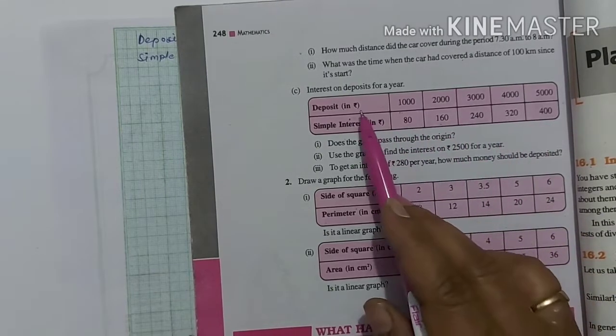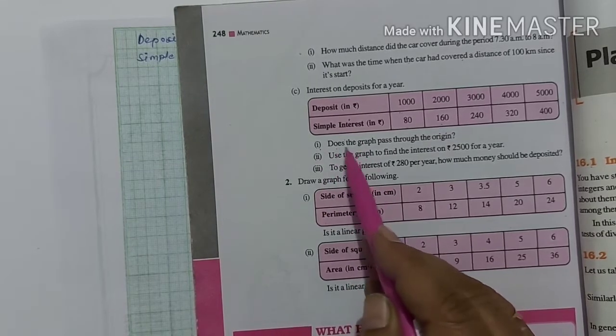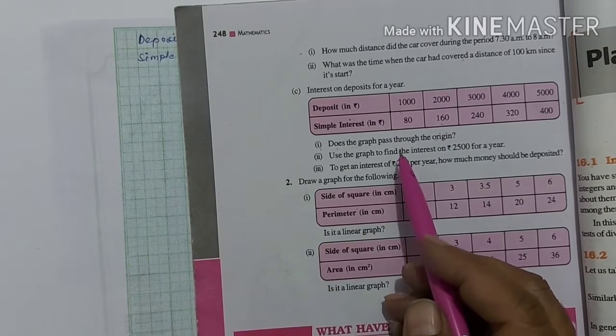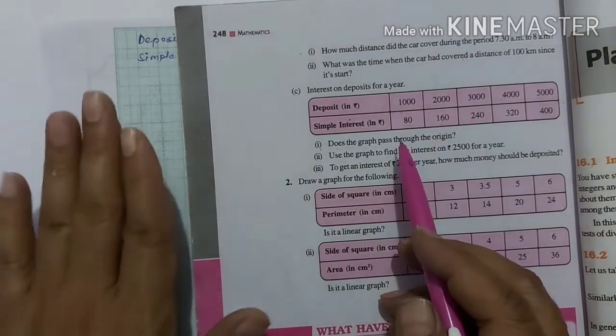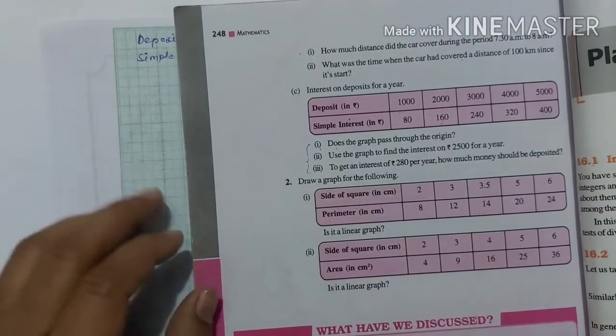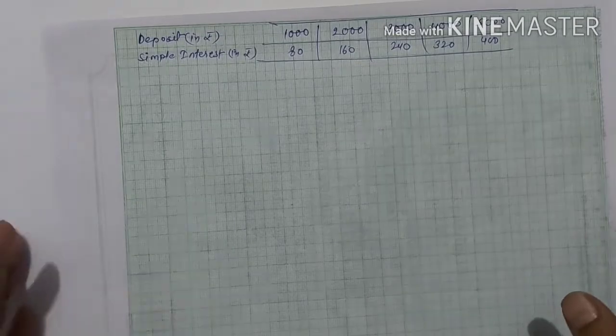The first question is: does the graph pass through the origin? We will answer after drawing the line graph. First, draw a linear graph.